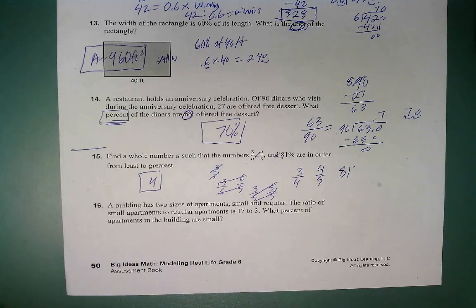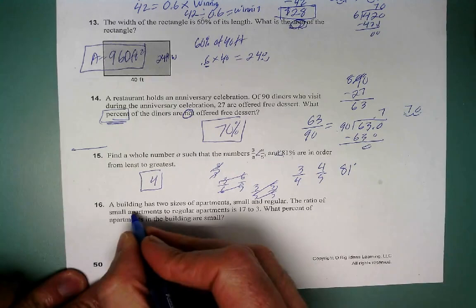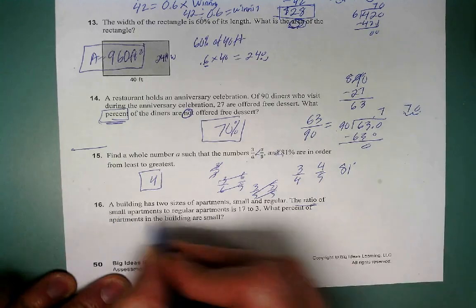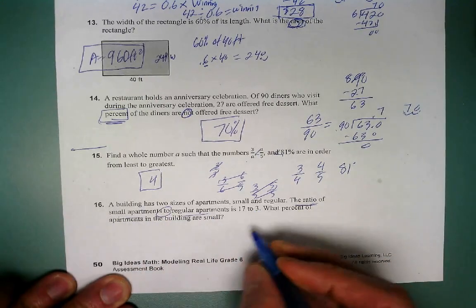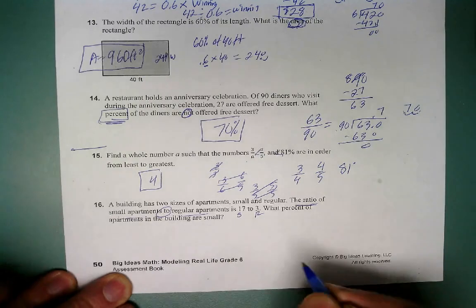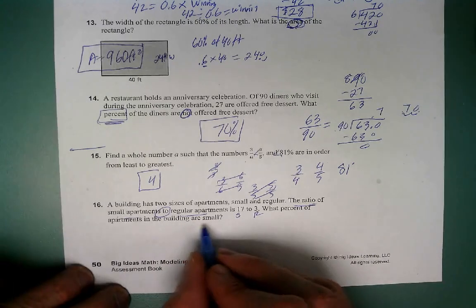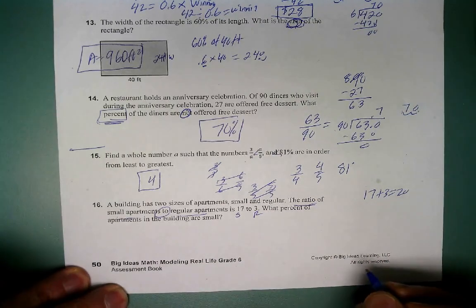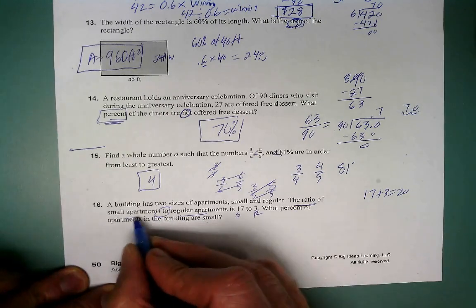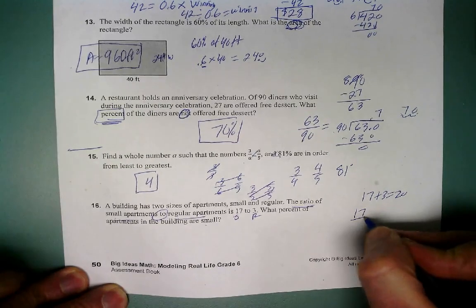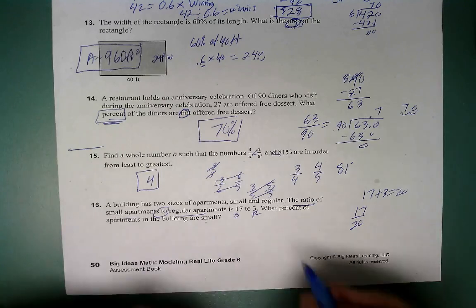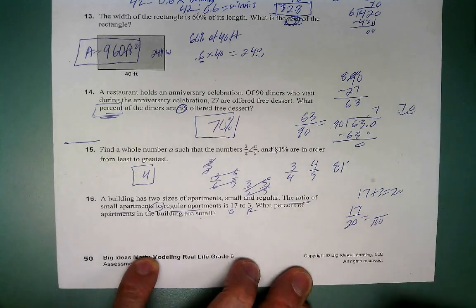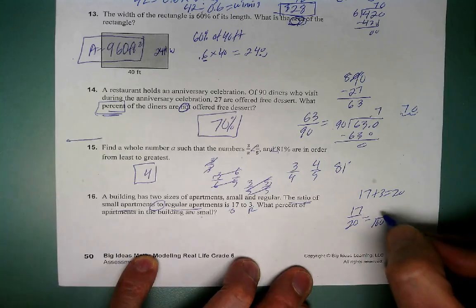A building has two sizes of apartments, small and regular. The ratio of small to regular is 17 to 3. So I'm going to put an S and an R there. What percent of the apartments are small? Okay, so 17 to 3. When I add 17 plus the 3, I get 20. And the small ones, that was 17 out of the 20. 17 out of every 20 are small. What percent is that? Well, this is one of the ones that 20 goes into 100. How many times did I multiply the 20 to get 100? By 5, so I do 17 times 5, that's 85. 85 per 100 equals 85%.